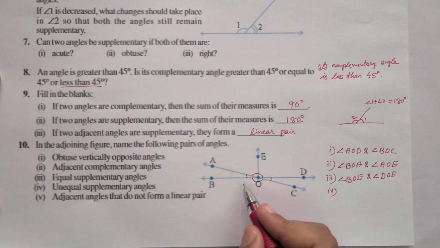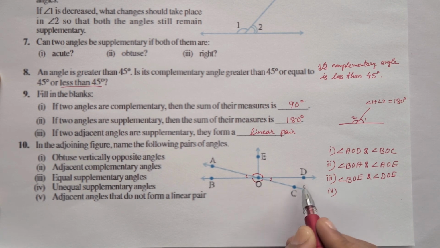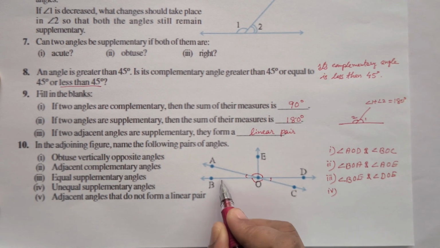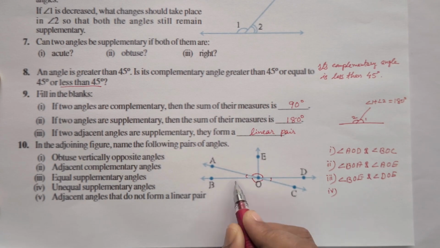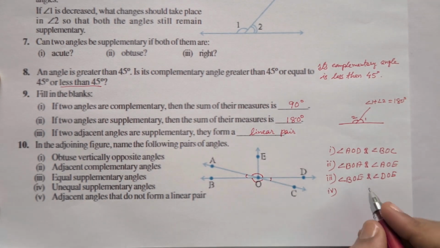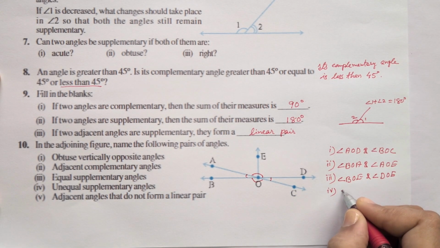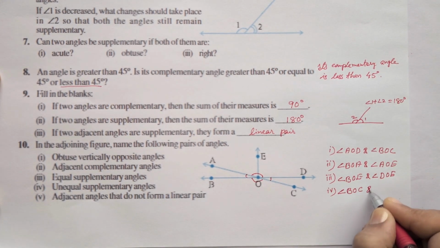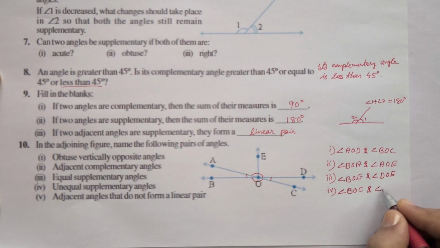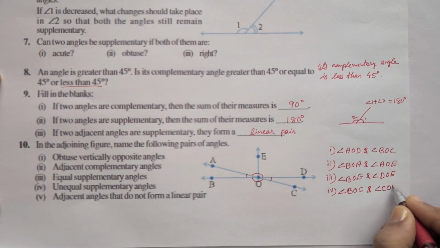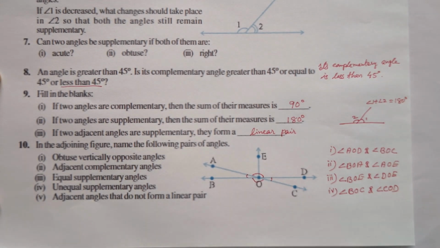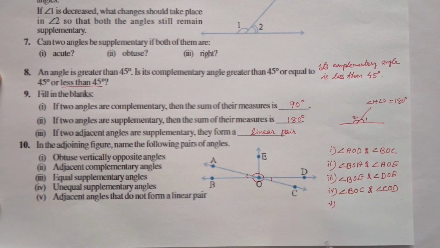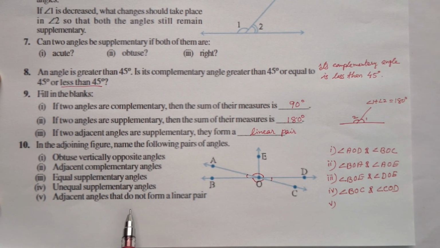Unequal supplementary, the other side, unequal. Angle BOC is an obtuse angle and COD is an acute angle, but both together form a linear pair, a straight line. Not equal, unequal. So angle BOC and angle COD.